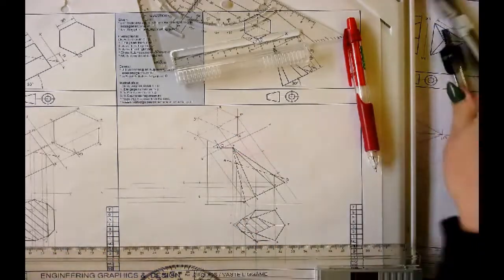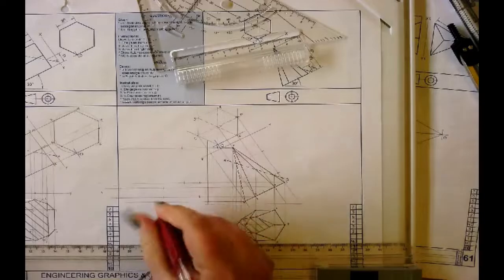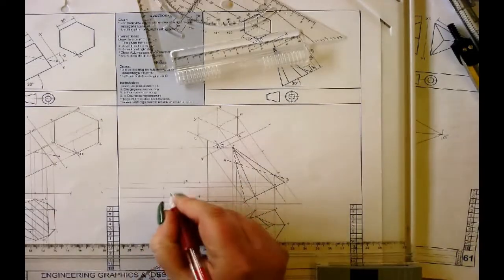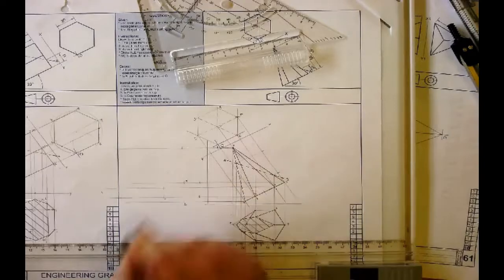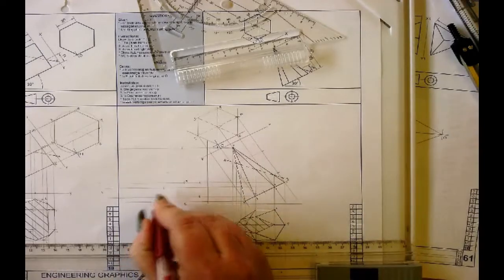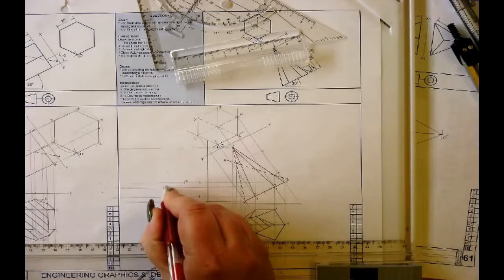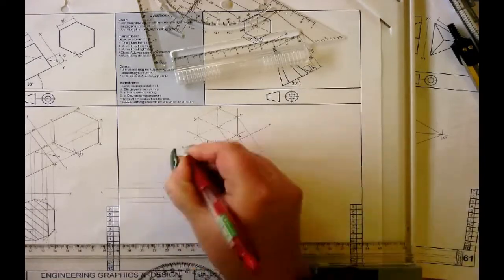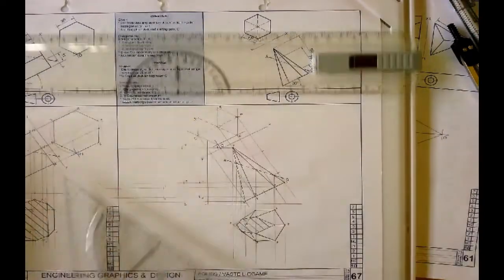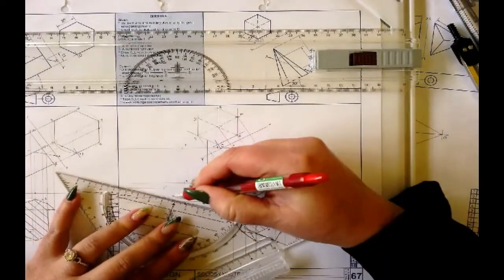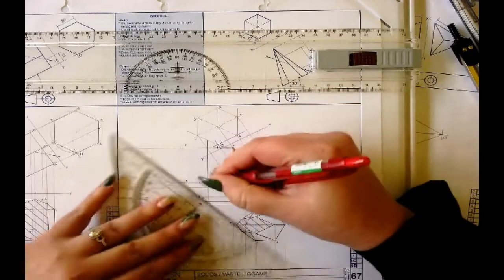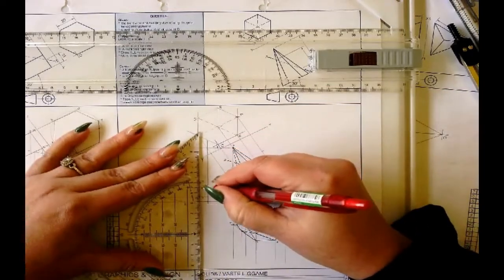Okay, so we have 2 and 5. Here we have 1 and 6, 4 and 3, and we have P at the top. Connect all your points in construction. Sorry, this one is projected wrong. So there's 4.